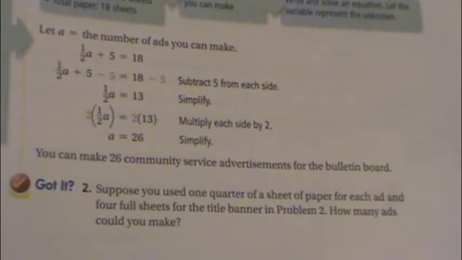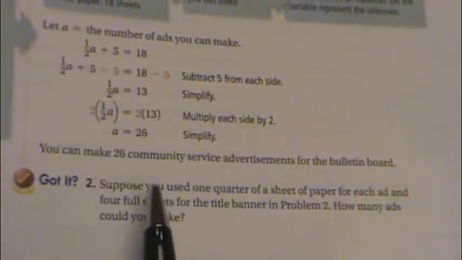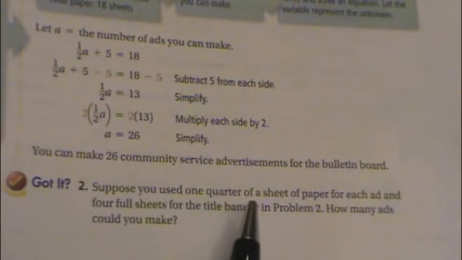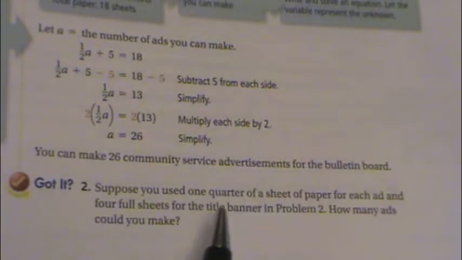Problem 2 changes a couple of things. Suppose you use 1/4 of a sheet of paper instead of half a sheet of paper. And suppose you only use 4 sheets for the title banner. How many ads can you make this time?